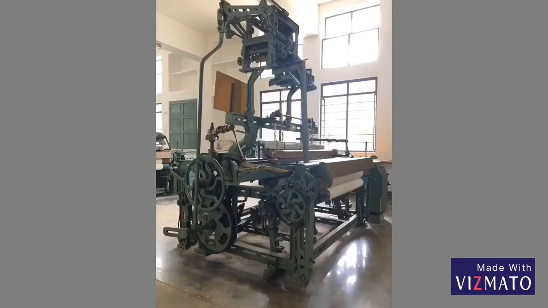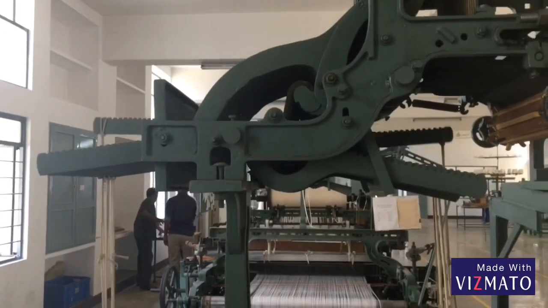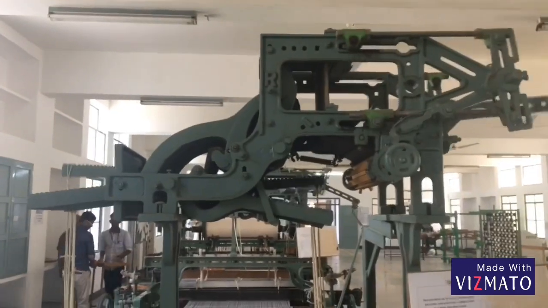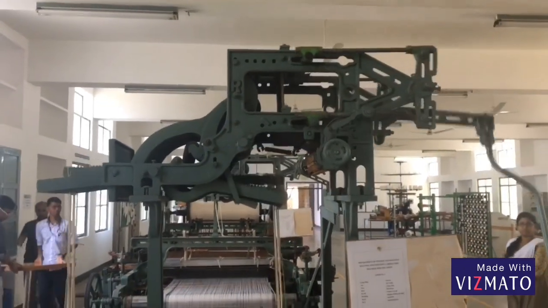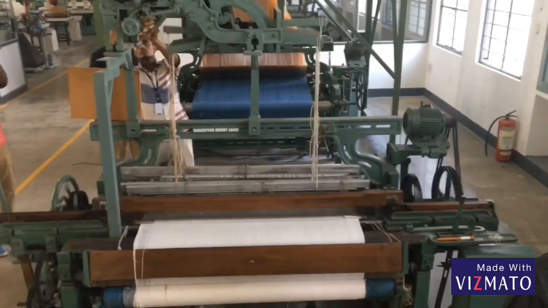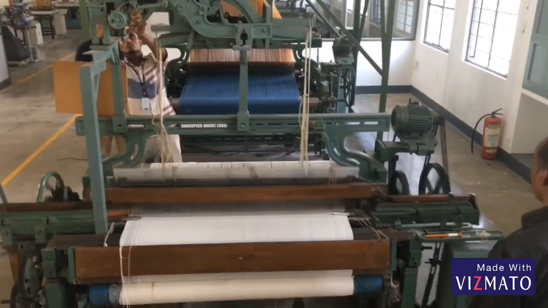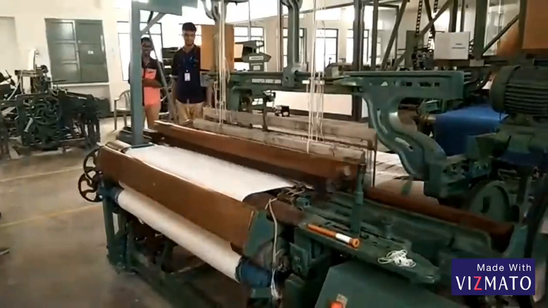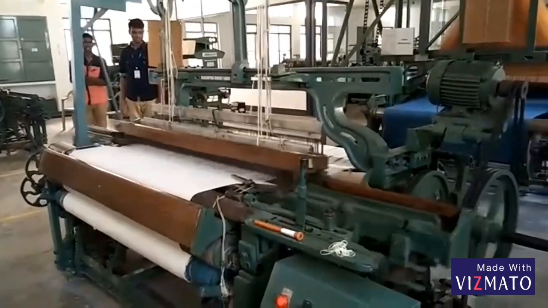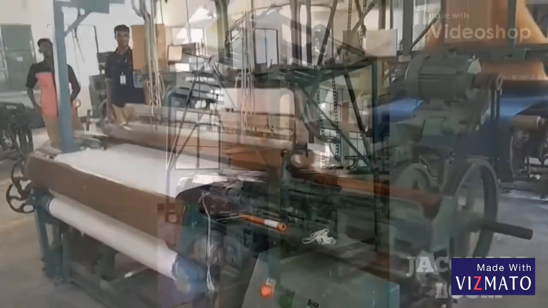Dobby. Dobby is another type of shedding mechanism which can handle up to 36 frames. Components in dobby are knives, inner and outer jack, C-link, bulk lever, straight lever, bent lever, link rod, wooden cylindrical pattern, and wooden peg. Compared to tappet looms, more patterns or designs can be produced.